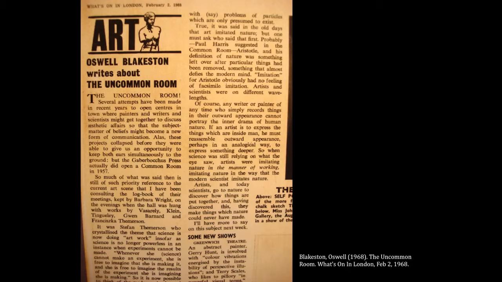And what he says, although I can't find it on this page, is what Stefan Tennyson suggested: that modern scientists are doing art. Modern science is doing artwork, because it no longer relies on the laboratory. And what this means is that one scientist is creating from his imagination. So in the past, artists had a monopoly of imagination, and scientists observed and were not concerned with, say, problems of particles which were presumed to exist. Artists and today's scientists go to nature.